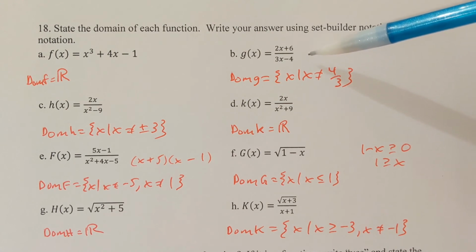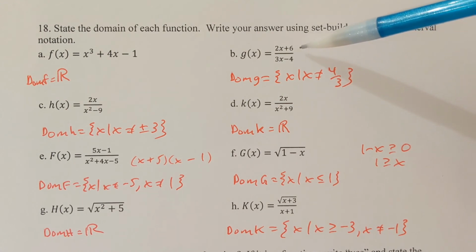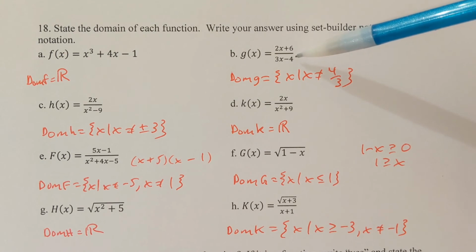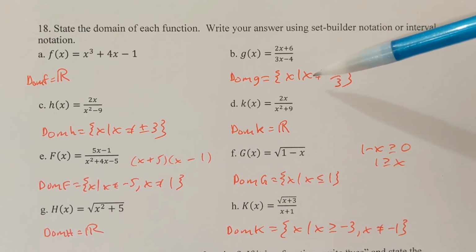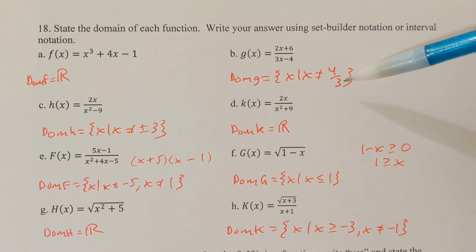Part B, g of x equals (2x plus 6) divided by (3x minus 4). So the only thing I'm concerned about with g is that I can't divide by 0. 3x minus 4 equals 0. When I solve that, I get the set of all x such that x is not equal to 4/3.